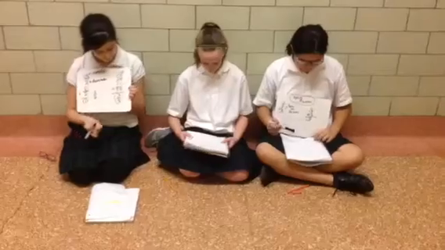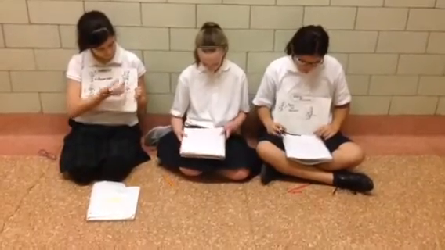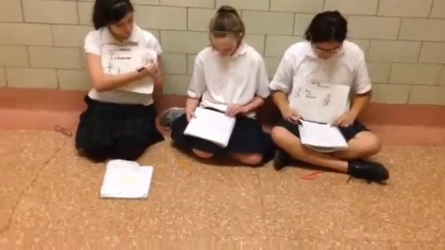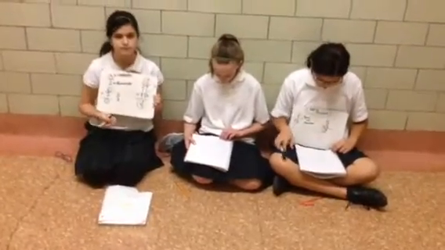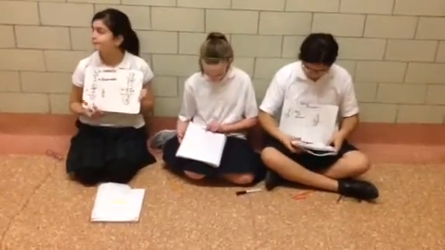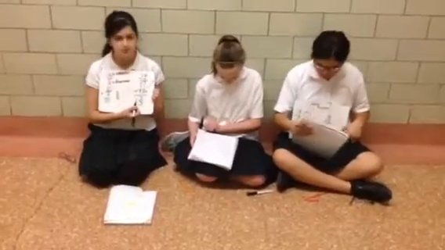1/2 plus 1/4. First, we have to find a common denominator, which is 4, because 2 goes into 4 2 times, and 4 goes into 4 1 time. You keep 1/4 as 1/4 and change 1/2 to 2/4 because 2 times 2 is 4 and 2 times 1 is 2. So our answer is 3/4.